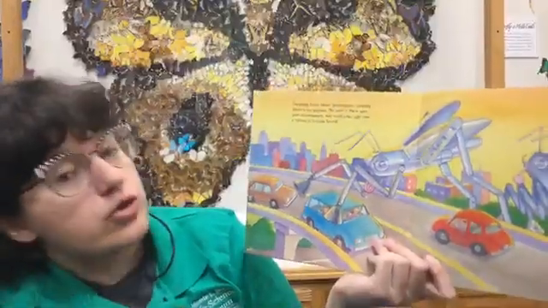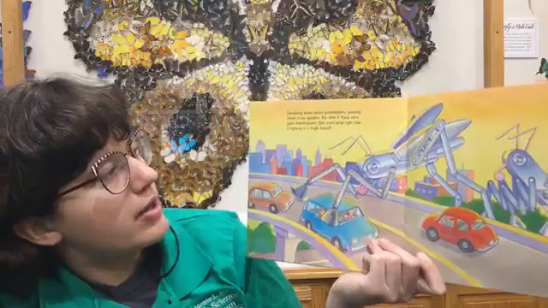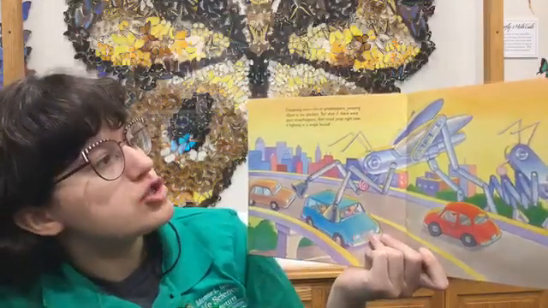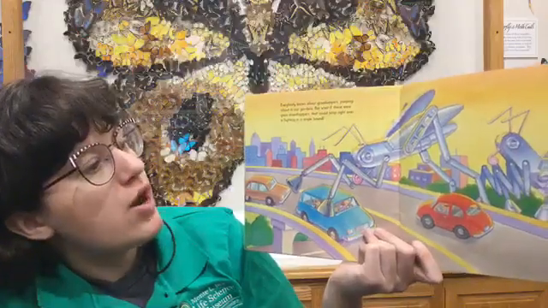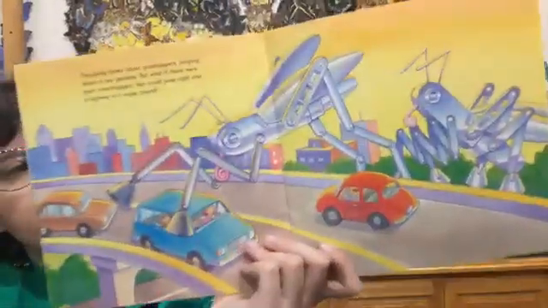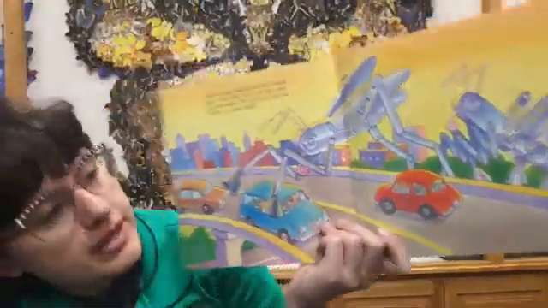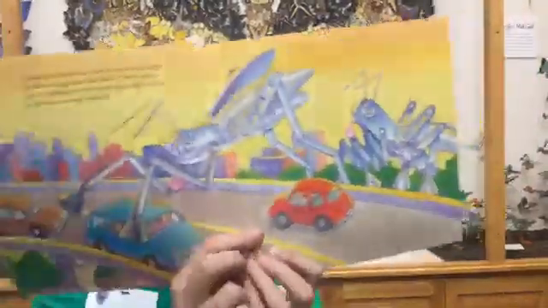Everybody knows about grasshoppers jumping about in our gardens. But what if there were giant street hoppers that could jump right over a highway in a single bound? Look at those street hoppers go. Oh my goodness, they're huge. You ever seen a grasshopper that size, guys? Probably not.